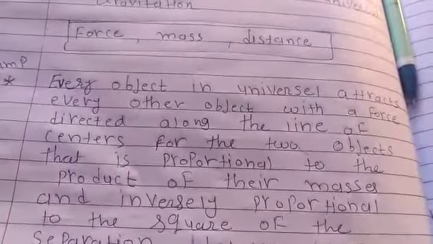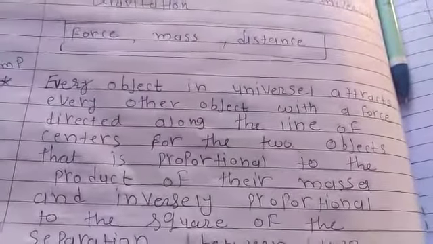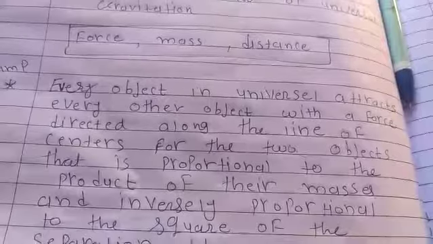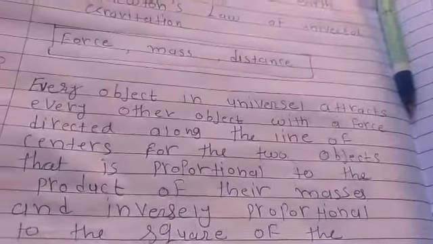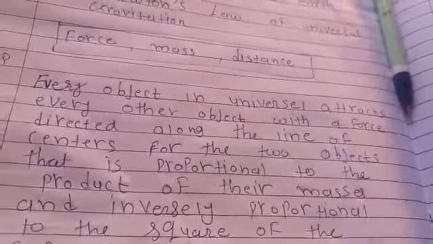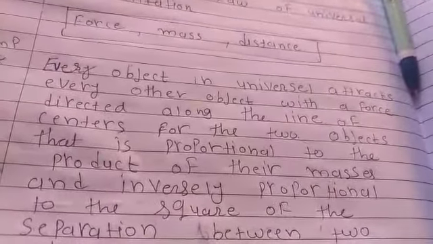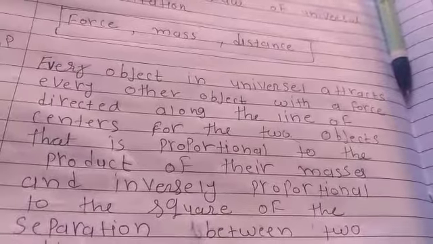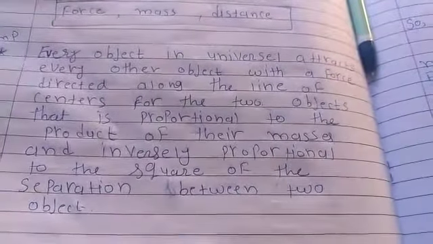What is considered the center point? It has to be considered that the attraction is there, but from where? From the center point, as we understood earlier. So every object in the universe attracts every other object, directed along the line of centers for the two objects. We will see this with a diagram also, but first we understand the statement.